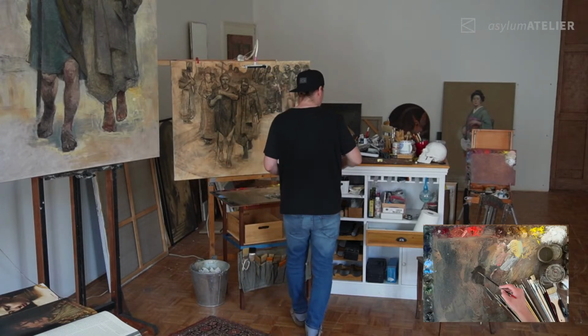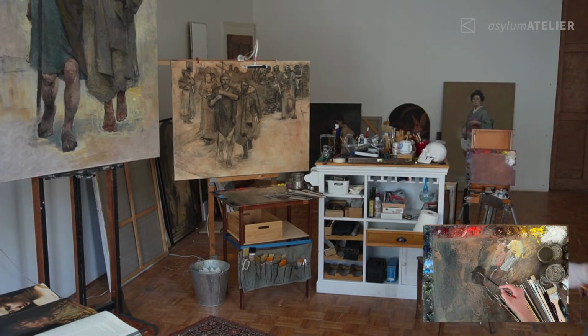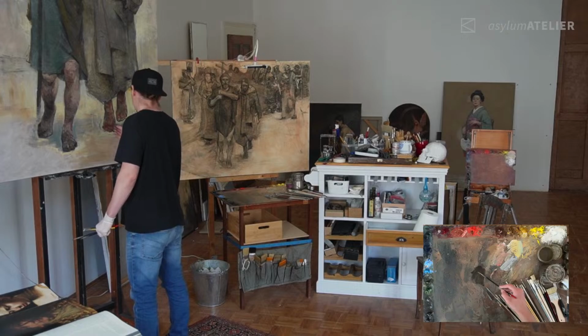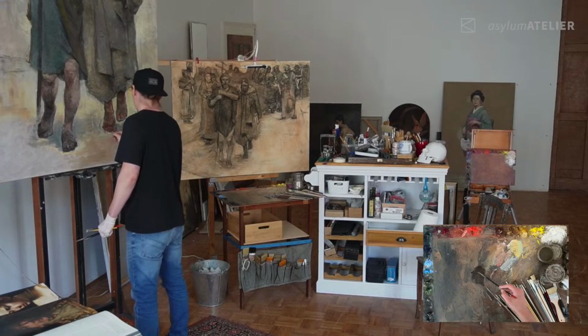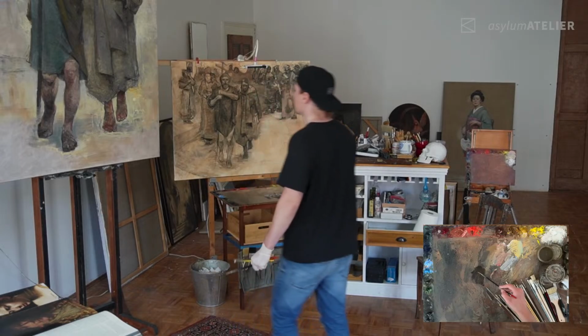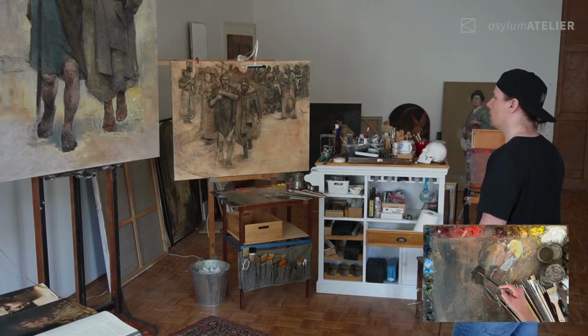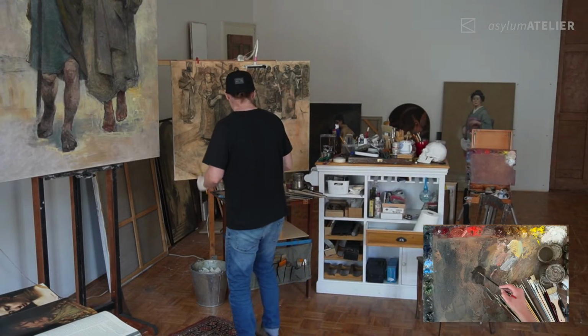I'm thinking right now about composition and about how to convey that idea. And if I just put some stuff here, so I should probably bring that.